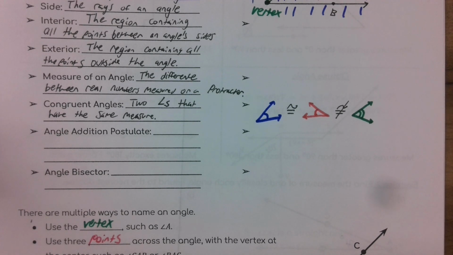Okay, that's congruent angles. Let's talk about the angle addition postulate. Now this postulate, I want to warn you, has a very strange definition. We're going to fill in this strange definition, and then we are going to talk about it.